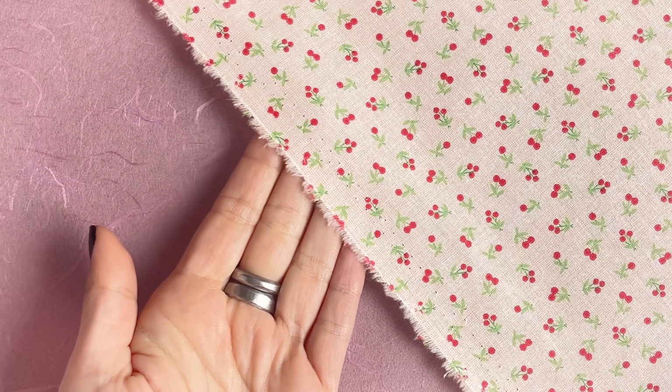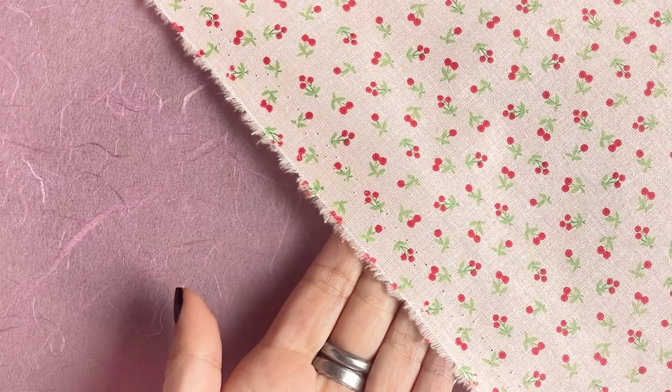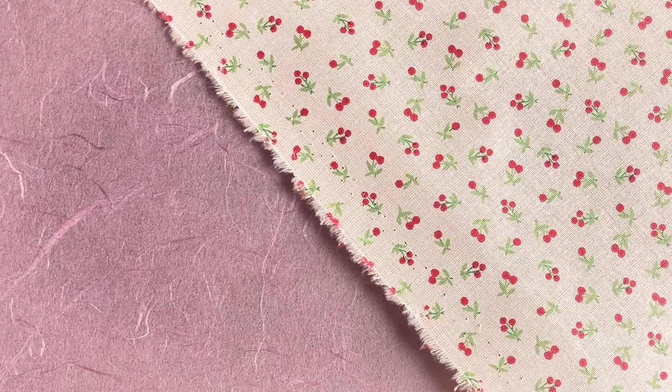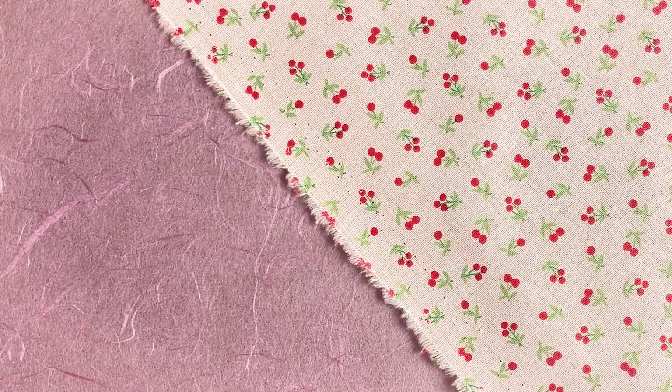You might often notice small holes along the selvage. These come from the fabric being held in place on the loom during weaving and finishing.